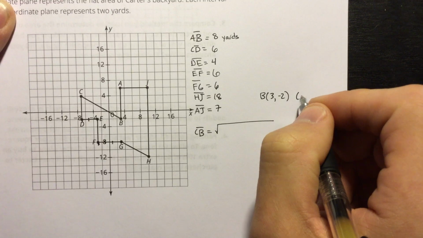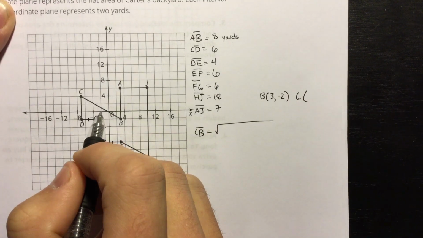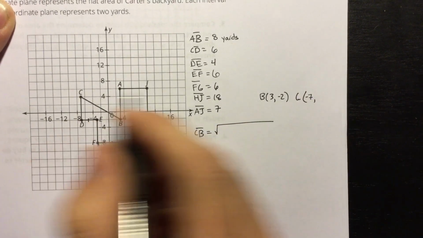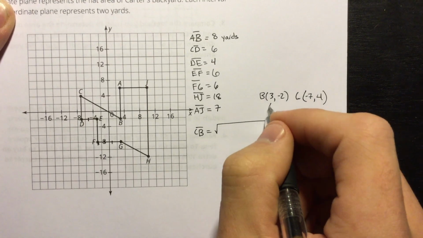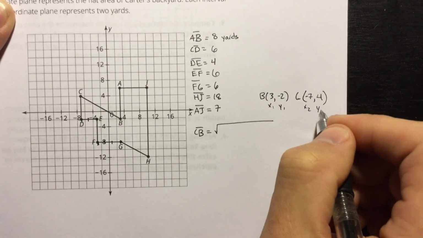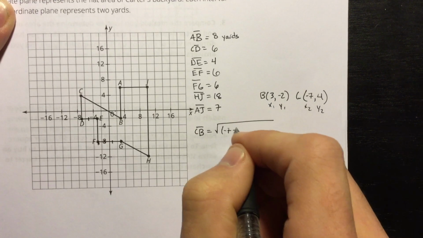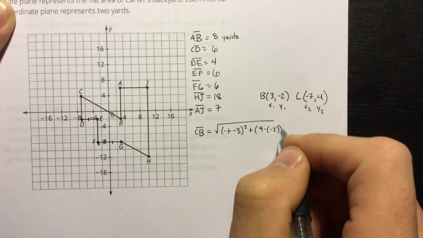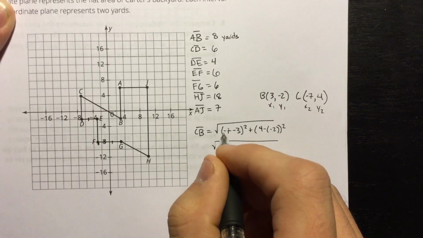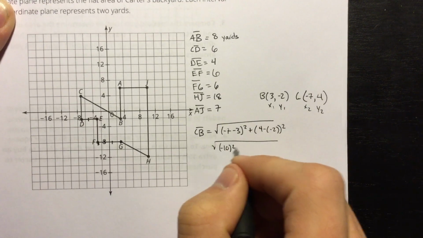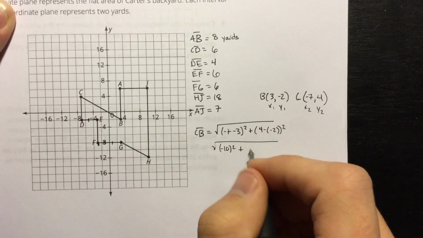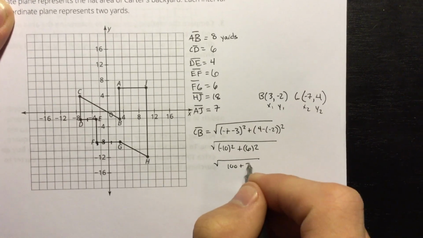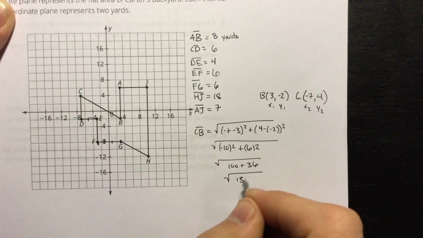And then for C, I go back 1, 2, 3.5. So 3.5 times 2 is 7, so -7, and then it is 2 tall, which is 4. Okay, so I'm going to go x1, y1, x2, y2. So I'll have -7 minus 3 plus 4 minus -2 squared. So -7 minus 3 is -10, that squared, plus 4 minus a -2 is like adding a 2, which is going to be 6 squared. 100 plus 36, square root of 136.